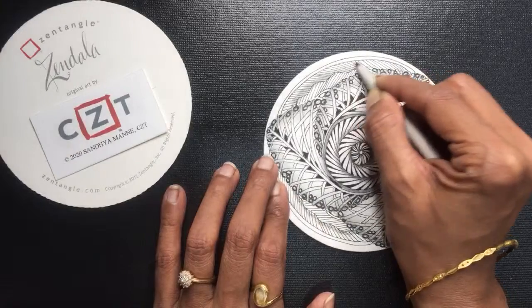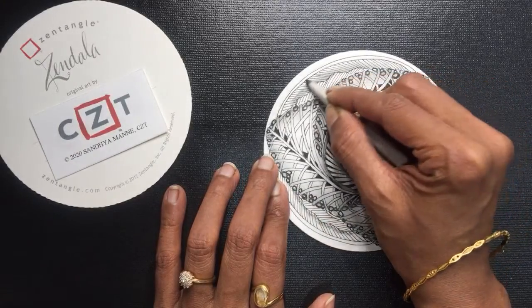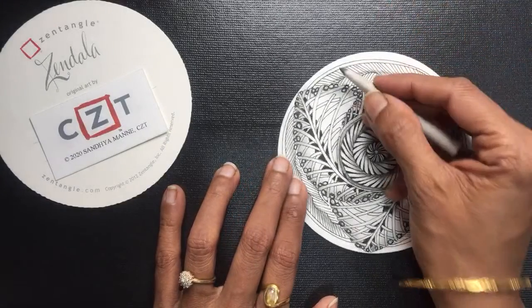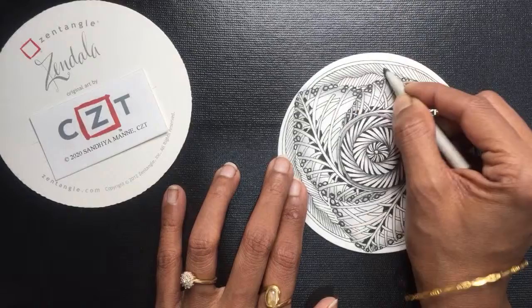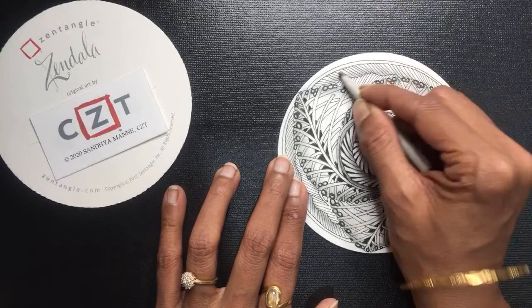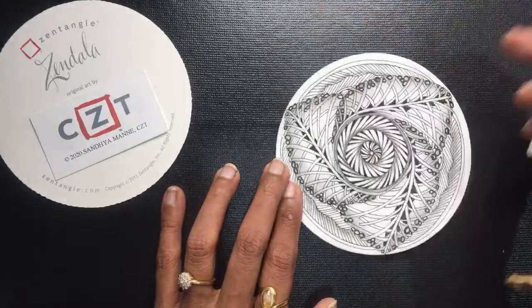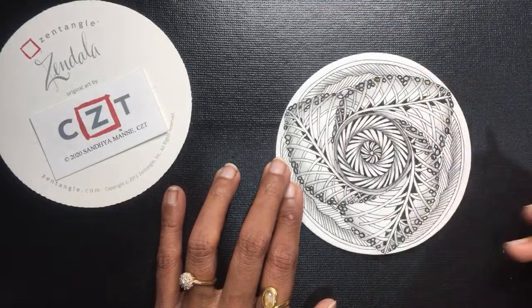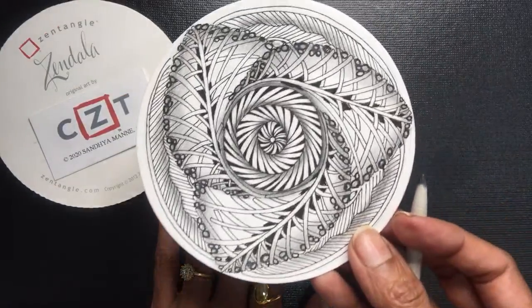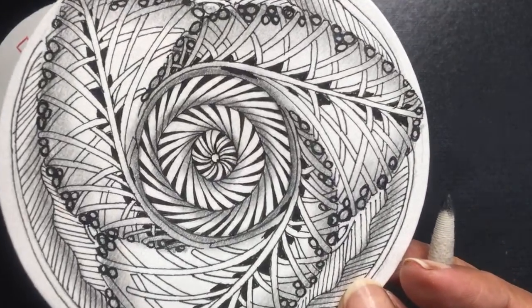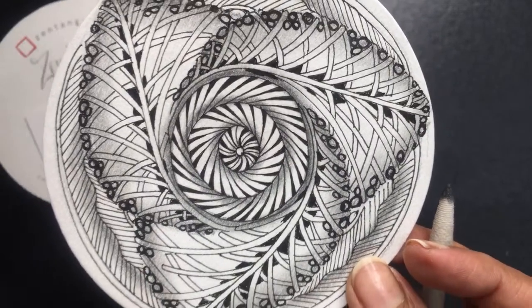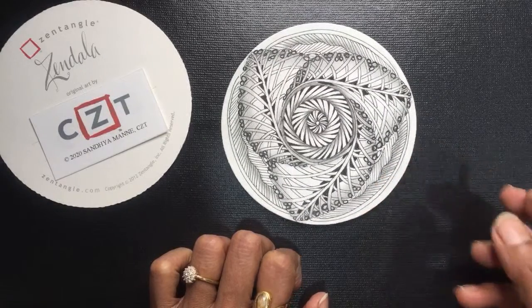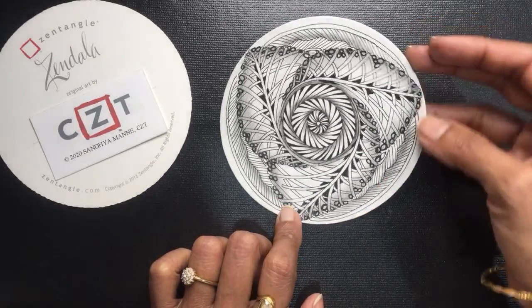This is going to be just on one side. So there it is, all done.